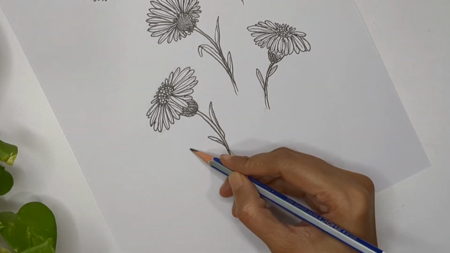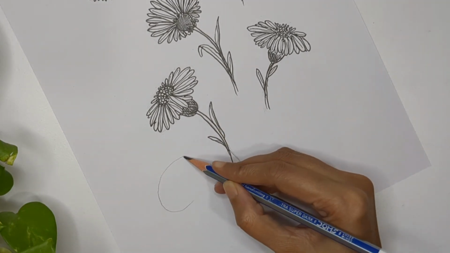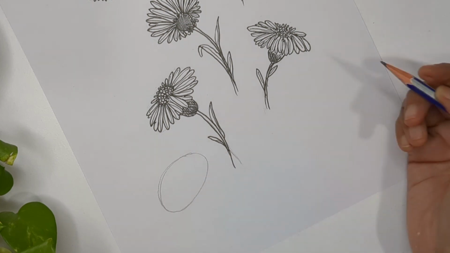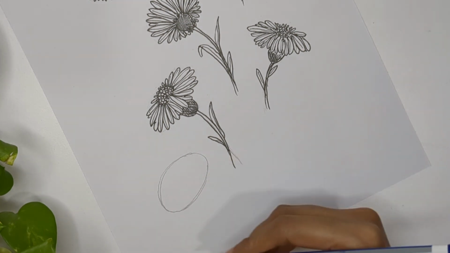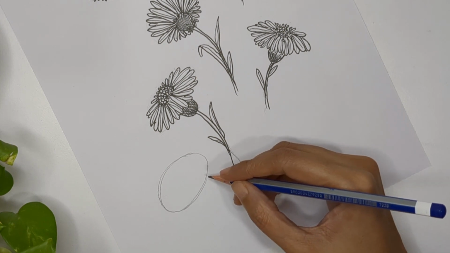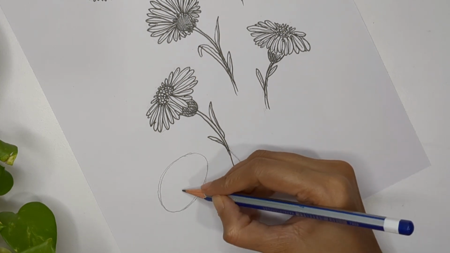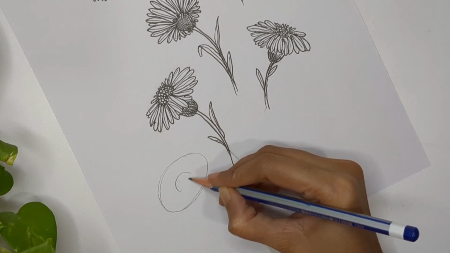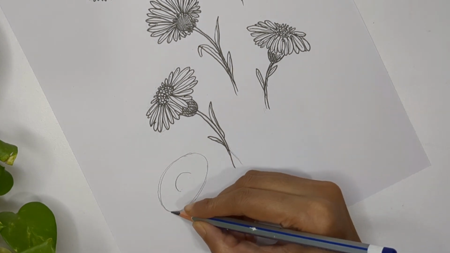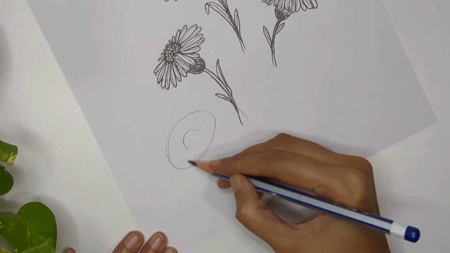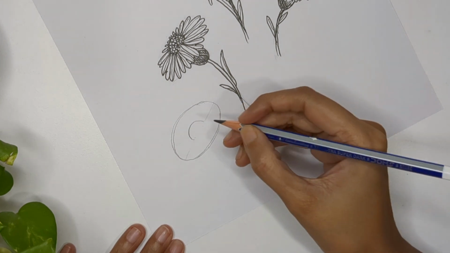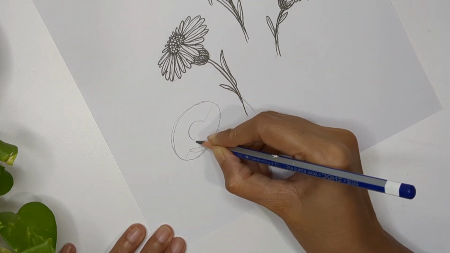So this one is facing towards the left side. I'm creating the ovary in the center, but we can see only half of the ovary like we did for the previous one. So let's create the half ovary at the center. Now I'm dividing it into 2 equal halves, and you can see the upper petals are in a different direction and the lower petals are in a different direction.